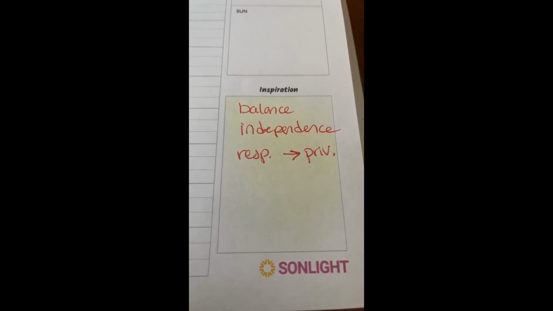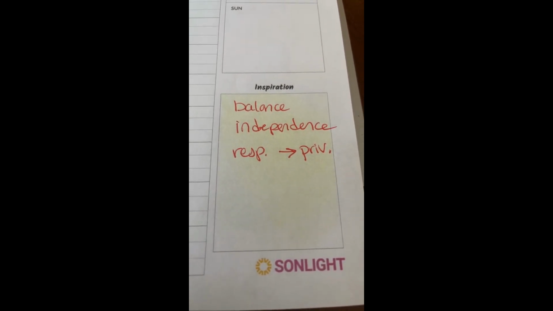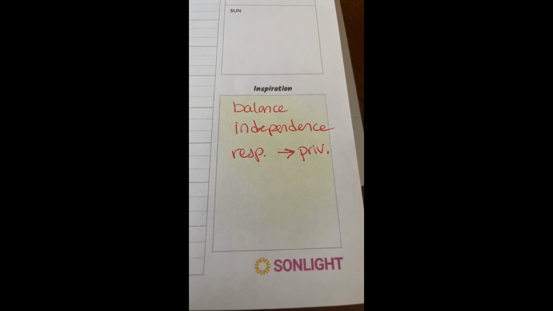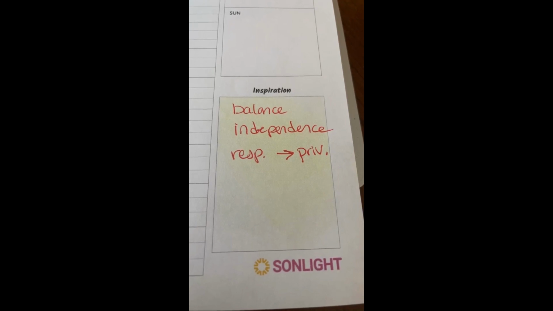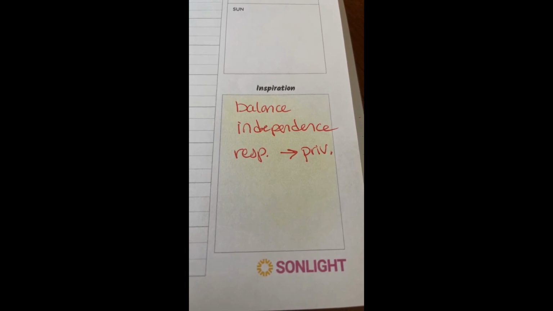And so underneath, every time I write down weekly goals, I remember why. And so for this kid right now, we are trying to balance life in a family and him being the youngest kid with independence.